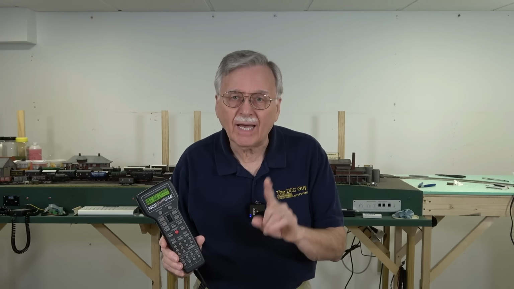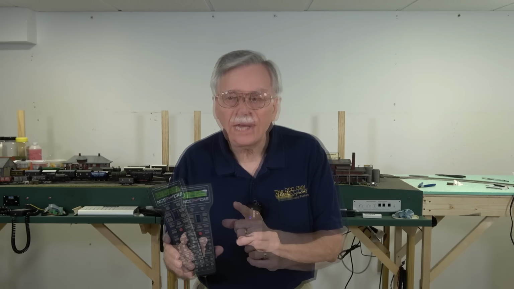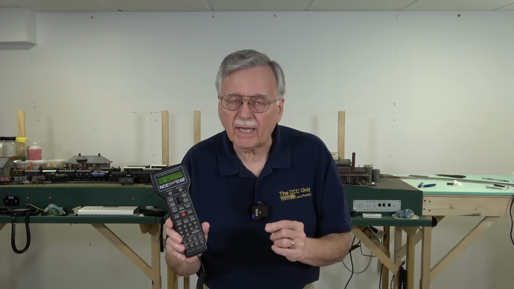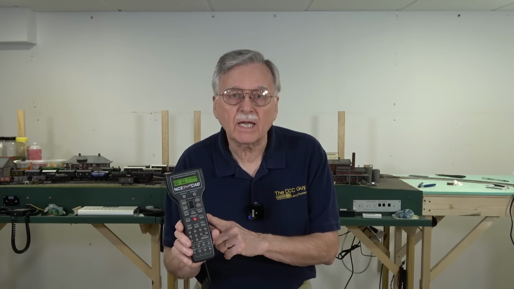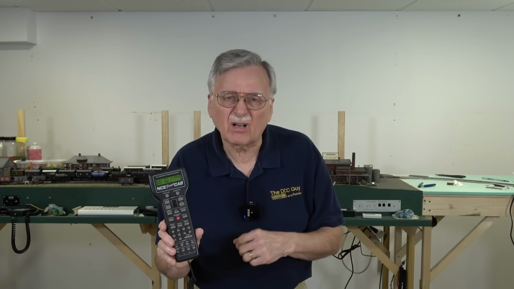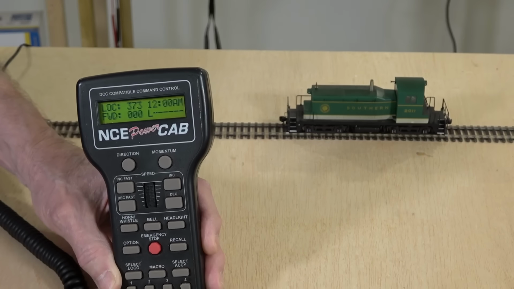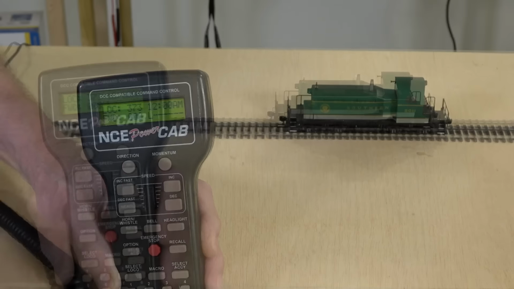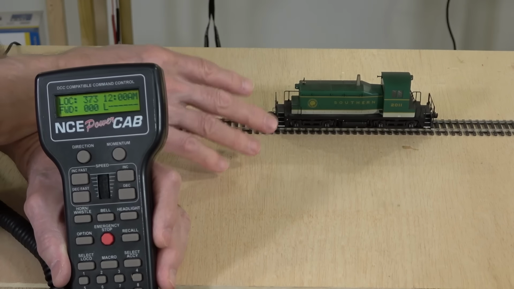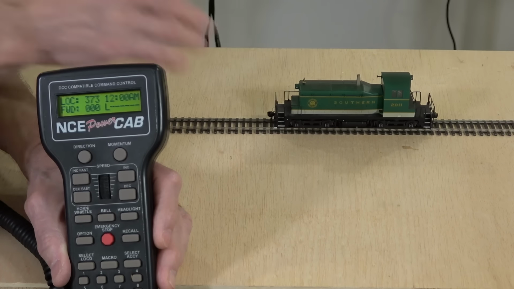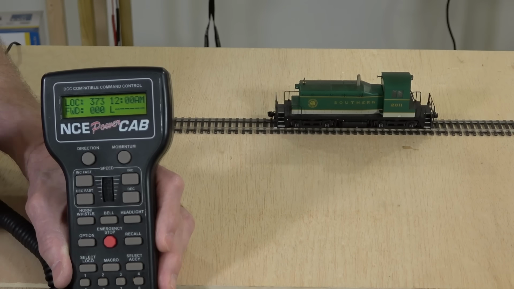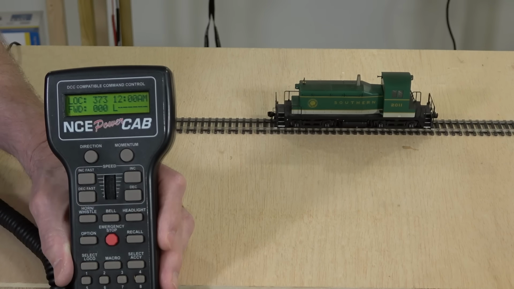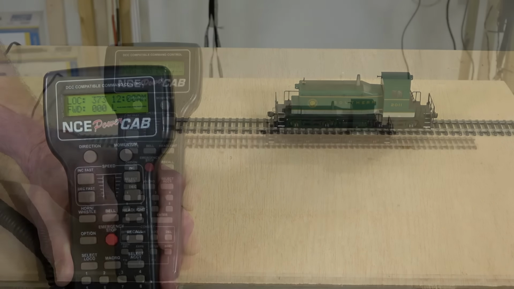So let's go ahead and I'll bring you in here closer and I'll show you how you can make these very simple programming changes to the CVs using a Power Cab. So come on in here close. Okay, what I've got here, as I said, I've got my Power Cab, and we'll be using this SW1 switcher made by Walthers for the programming, and I'm pretty sure it's got a Soundtracks decoder in it. And I'll show you how we can find that out here in a minute.